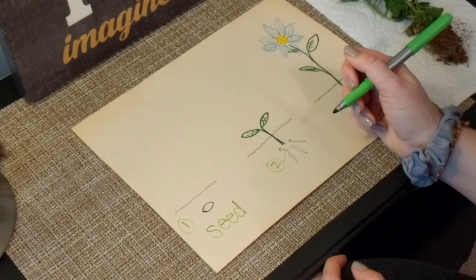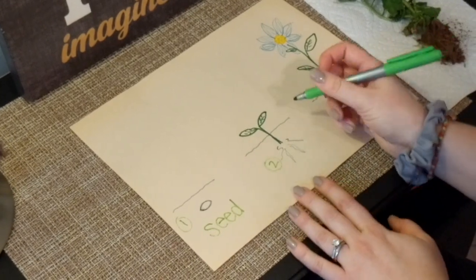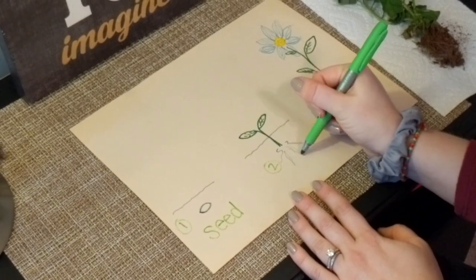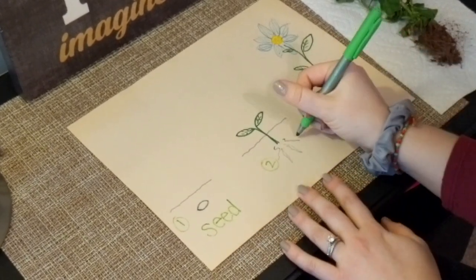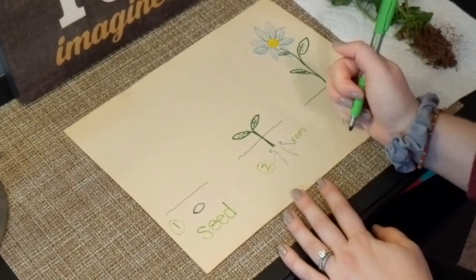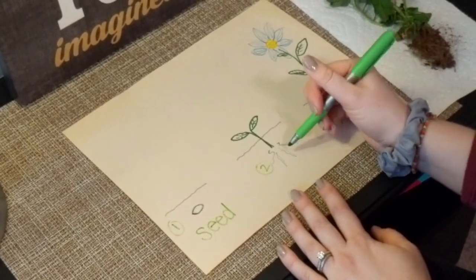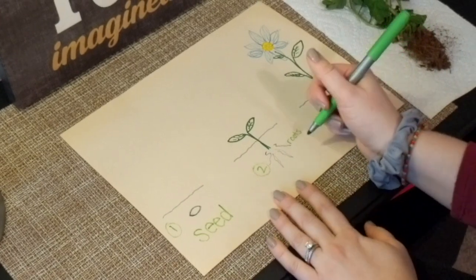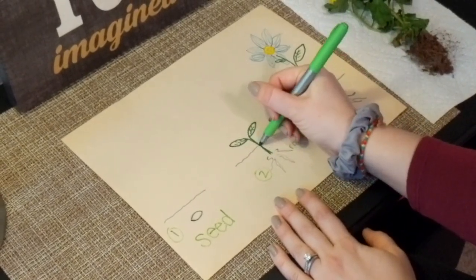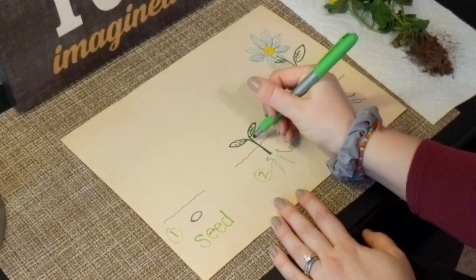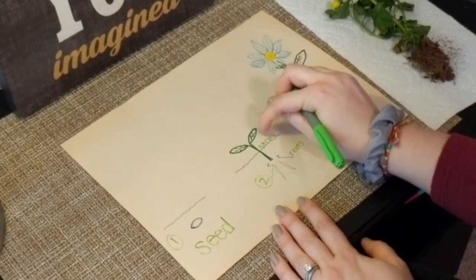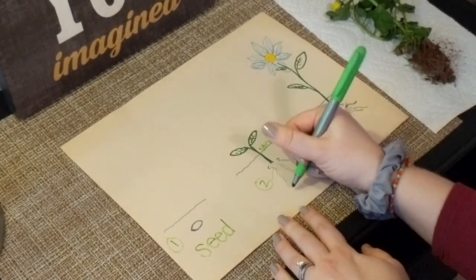All right, starting with number 2, we have a sprout. This is when the roots of the seed start to open and go down. The roots help to bring minerals and water up to the plant, and that comes from the dirt around it. So our sprout is actually part of this green area here. This is the stem, and then there are 2 leaves. That's how you know it is a sprout.